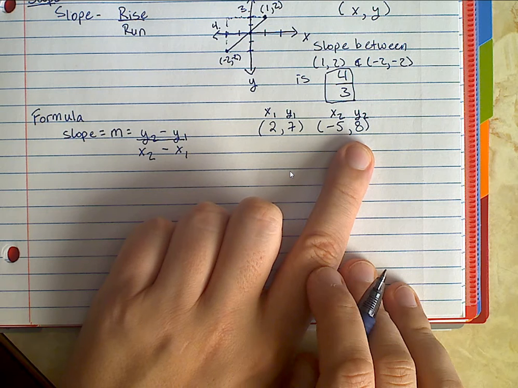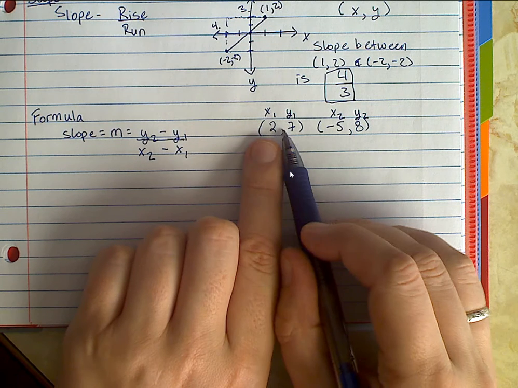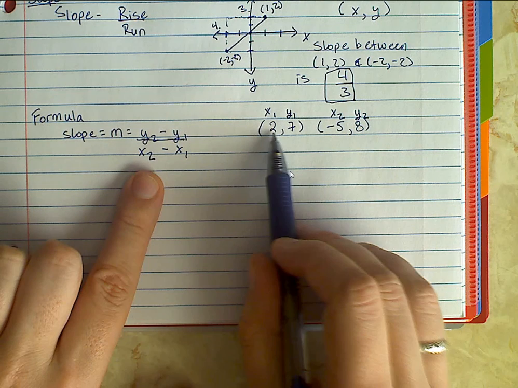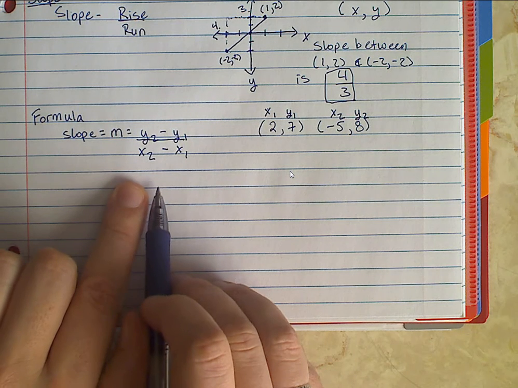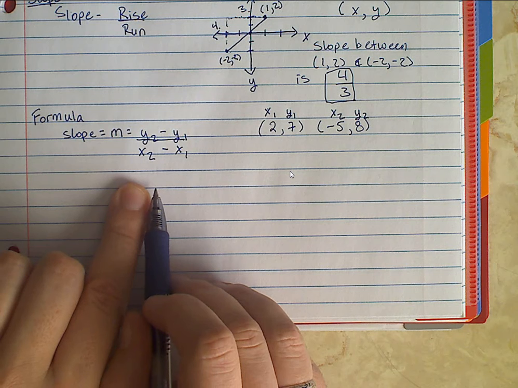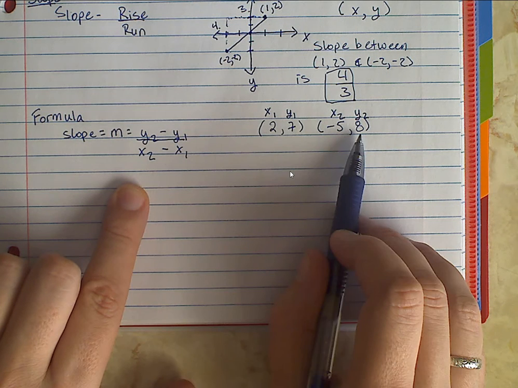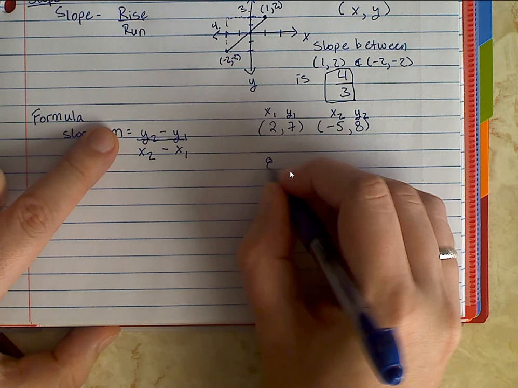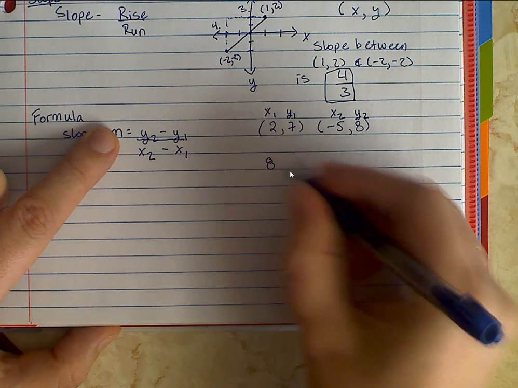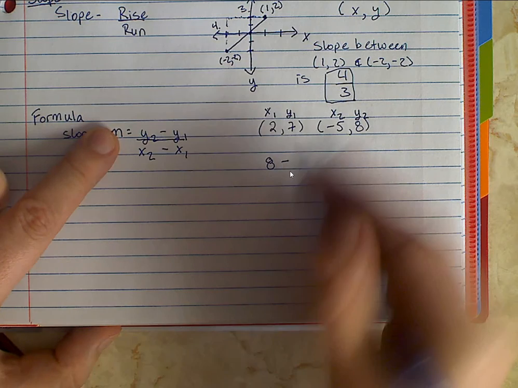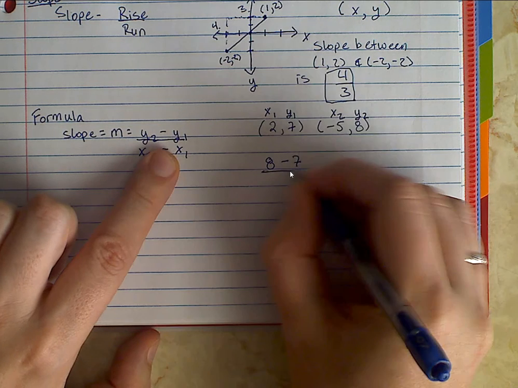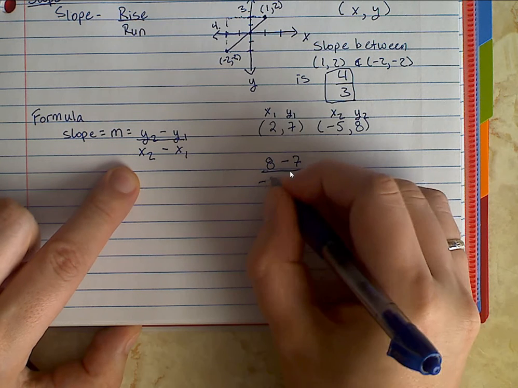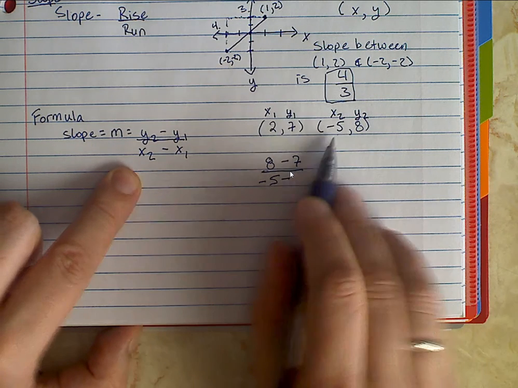All right, so now I've got each of these labeled, x1, y1, x2, y2. So now I'm just going to substitute these into my formula over here. Where it says y2, I'm going to put 8 in place of it. So I'm going to do 8, where y2 would go, minus 7, where y1 would go, over, I'm going to put -5 where x2 would go, minus 2 where x1 would go.